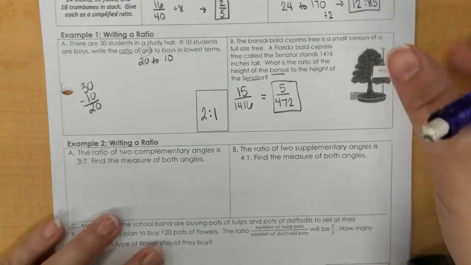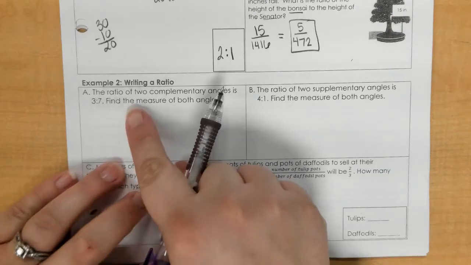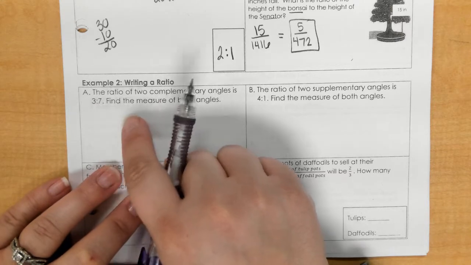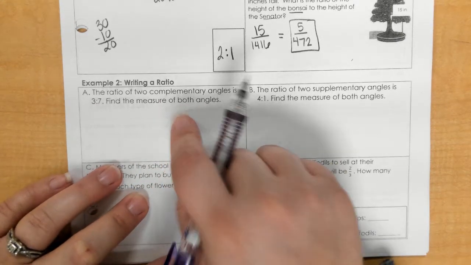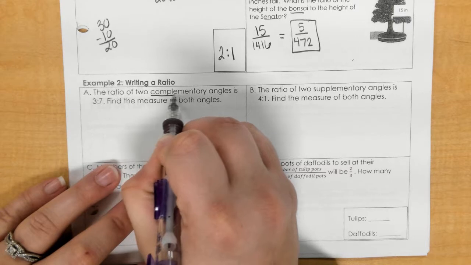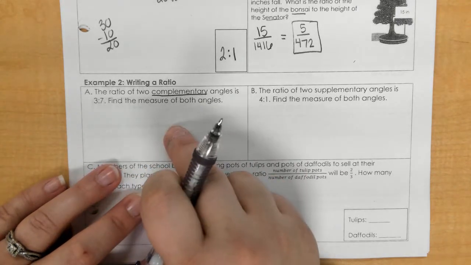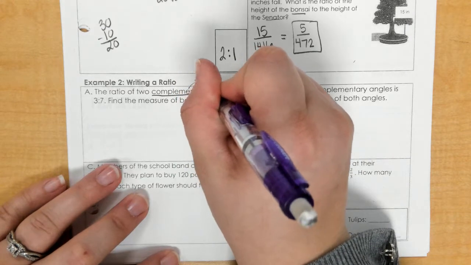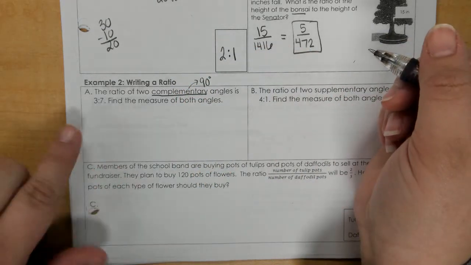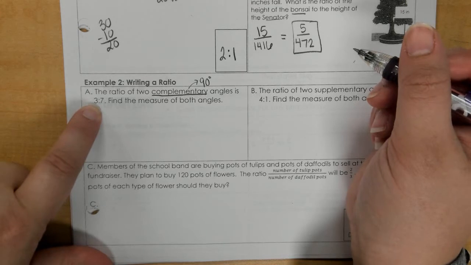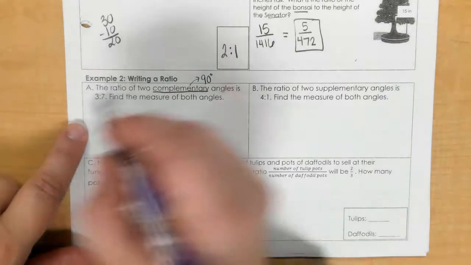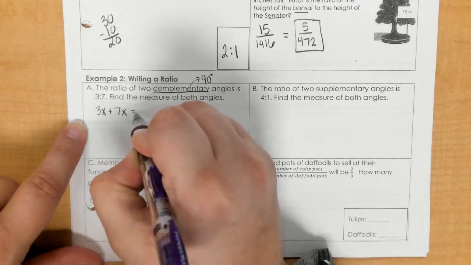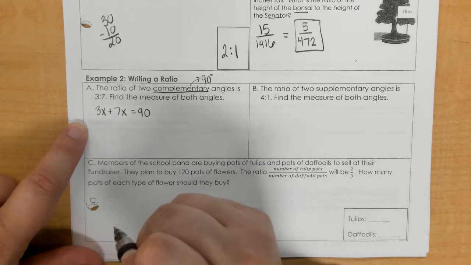In letter A, writing a ratio, the ratio of two complementary angles is 3 to 7. Find the measure of both angles. If something is complementary, the two angles add up to 90 degrees. So 3 represents one angle, 7 represents the other angle. We would say 3x plus 7x equals 90 degrees.